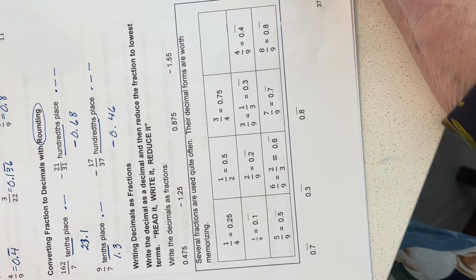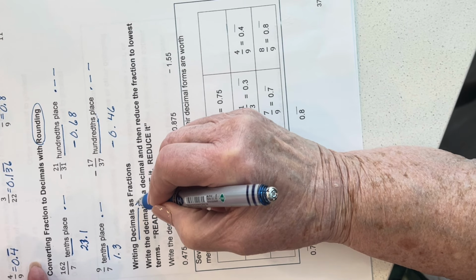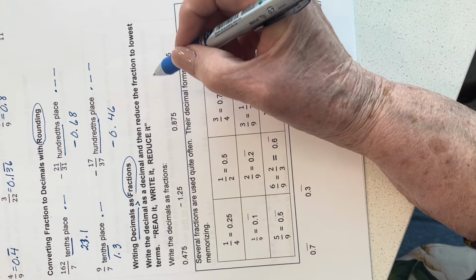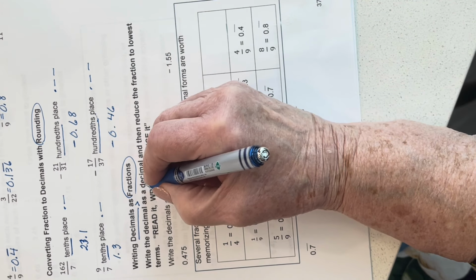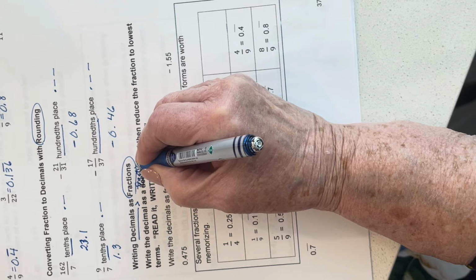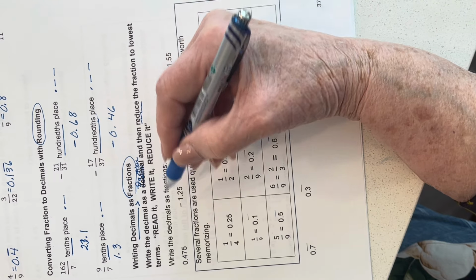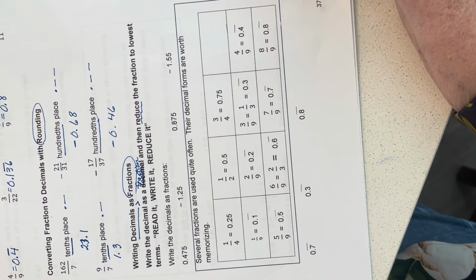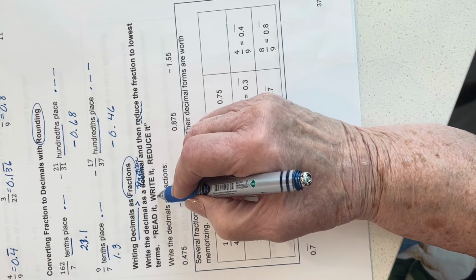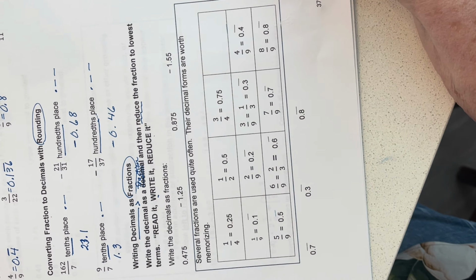Okay, we're going to write decimals as fractions. So you're going to write the decimal as a fraction. This should say as a fraction, little typing error. I don't know who did this. And then reduce the fraction to the lowest terms. So the way I like to remember this is: read it. You read the decimal, you write it as a fraction, and then, of course, you reduce it if you can.